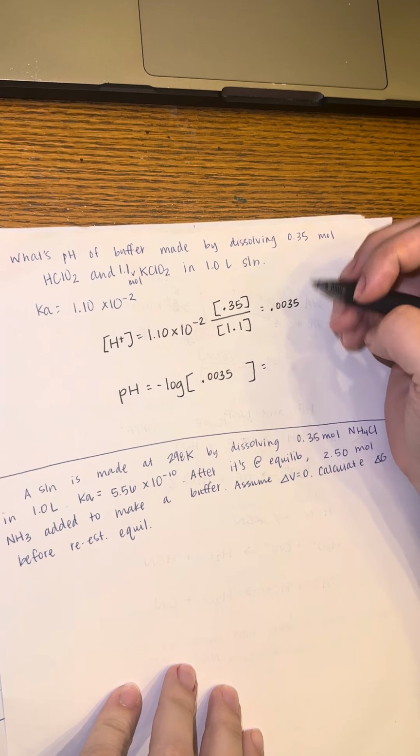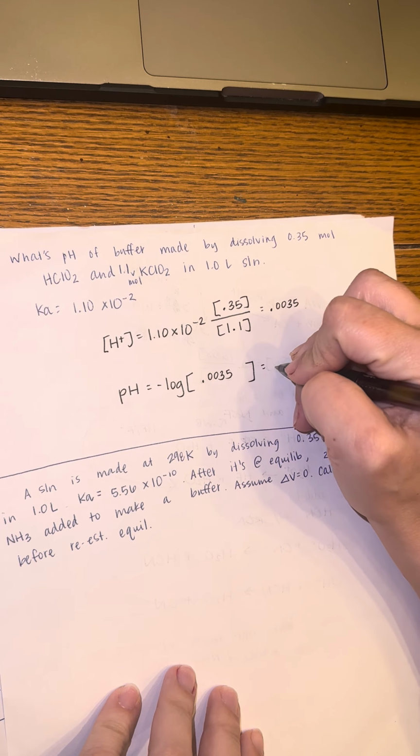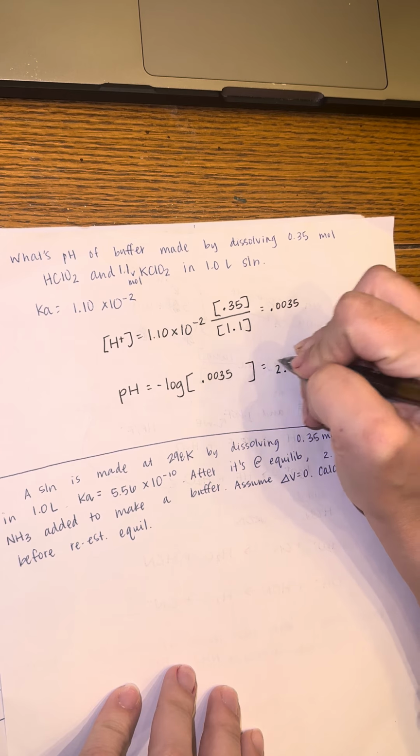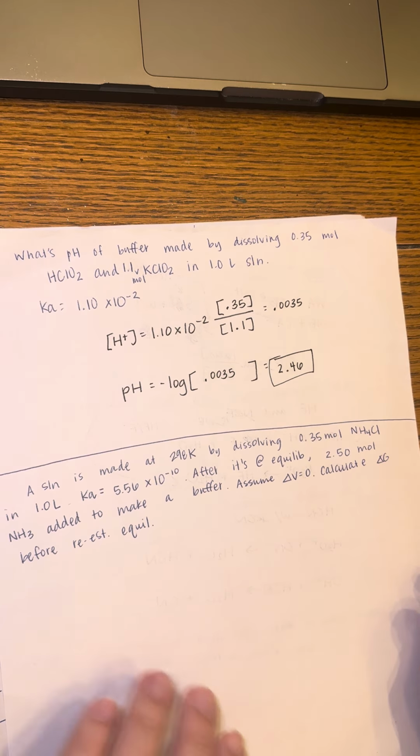So I'm going to pause it real quick, get this answer, plug it in here, and get my pH. I got 0.0035. Take the negative log of that. I'm getting 2.46 as the pH of this buffer.